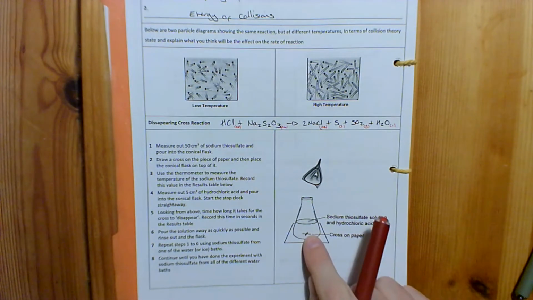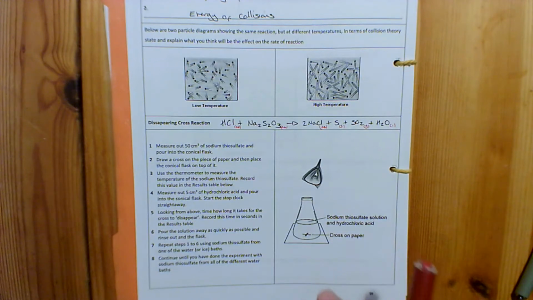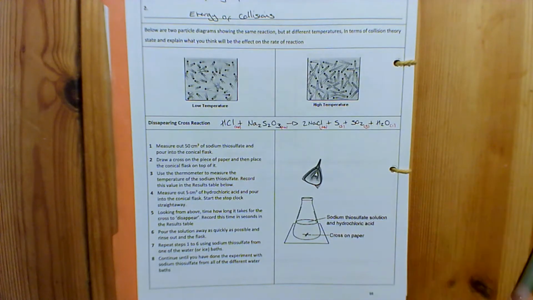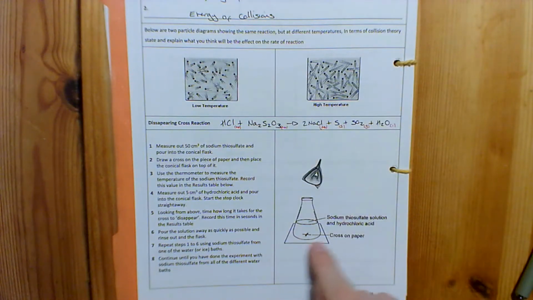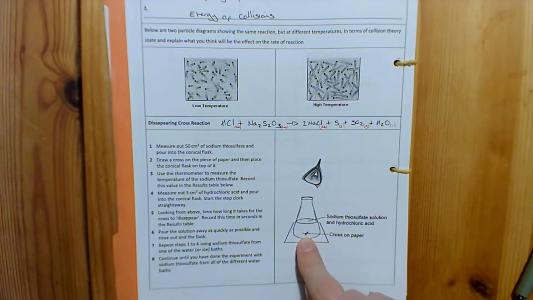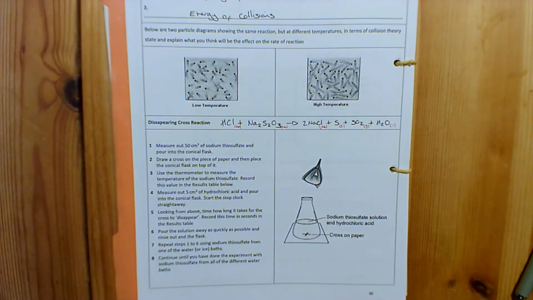You set it up just like this, you put a measured amount of sodium thiosulfate or hydrochloric acid, it doesn't matter which way round you do it, in the conical flask and then you add the other reagent and you start the stopwatch, and you simply wait looking through the top of the conical flask, and you have a cross drawn on a piece of paper underneath, and you just time how long it takes until you can't see that cross anymore, and then you stop the stopwatch.